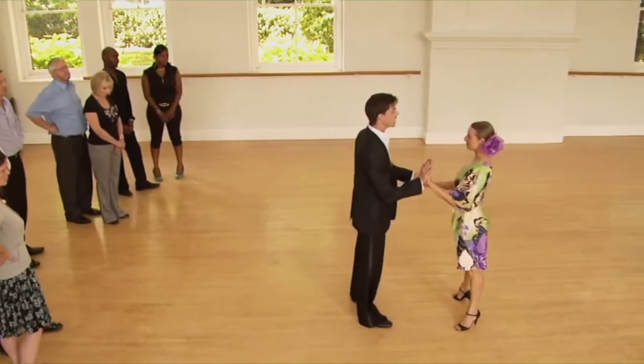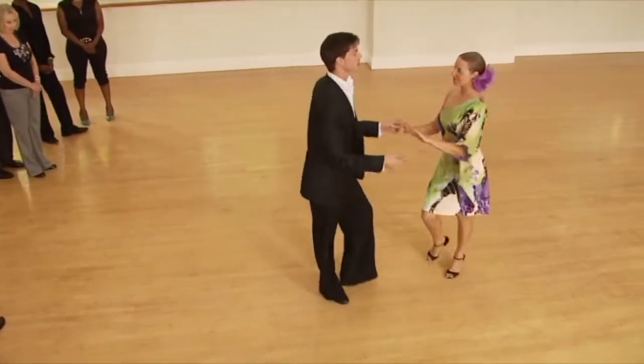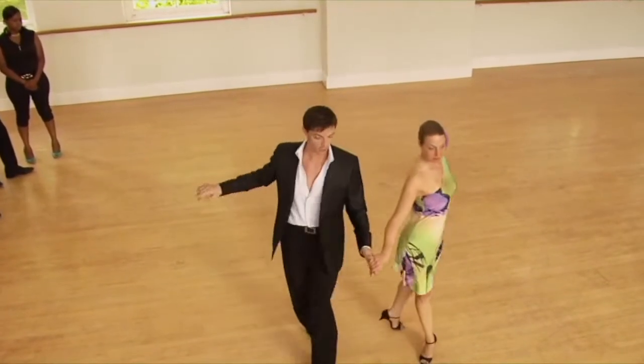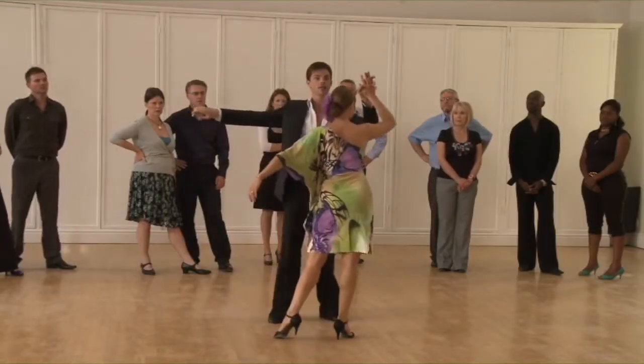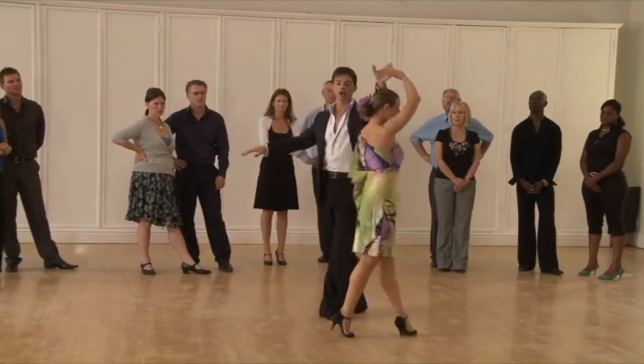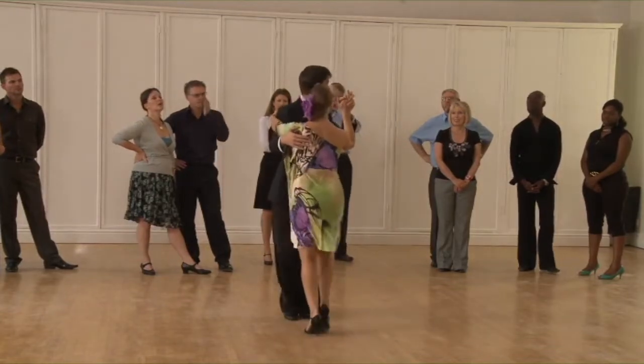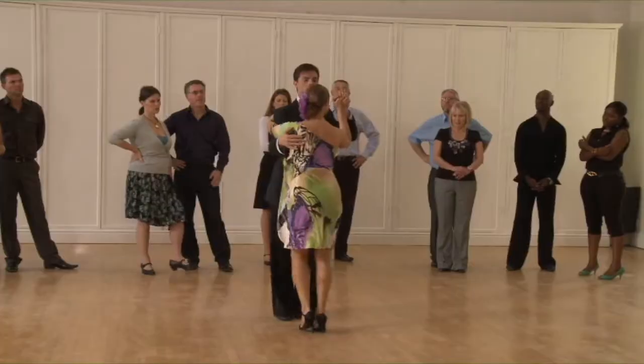So if I pick up from the crossover breaks with Sonia, we dance rock, step, cha, cha, cha, rock, step, cha, cha, cha, rock, step, same thing. I raise the arm and release. She's going to go under, and I'm going to start from the beginning. Basic, rock, step, cha, cha, cha.